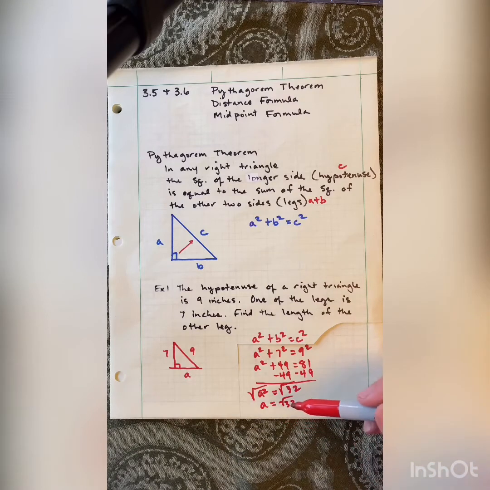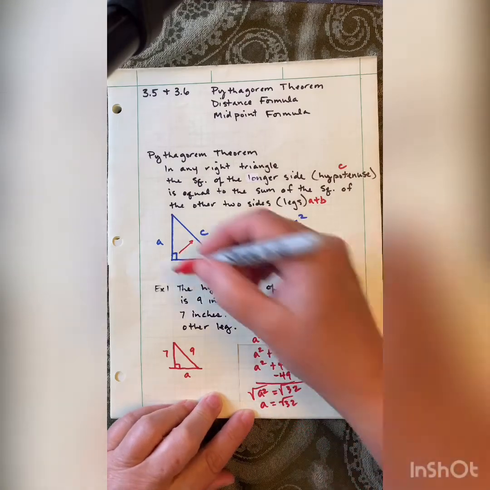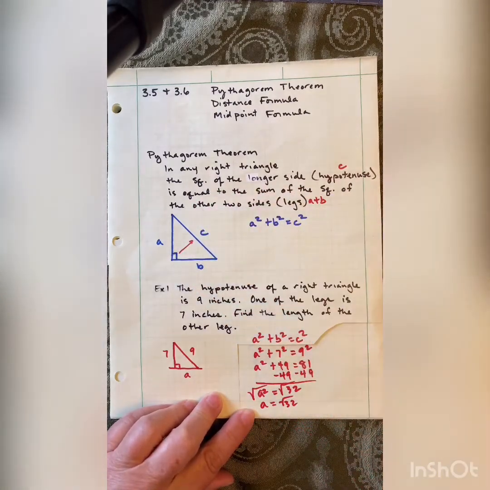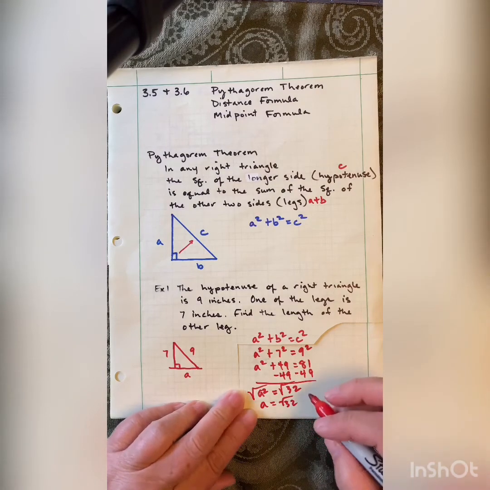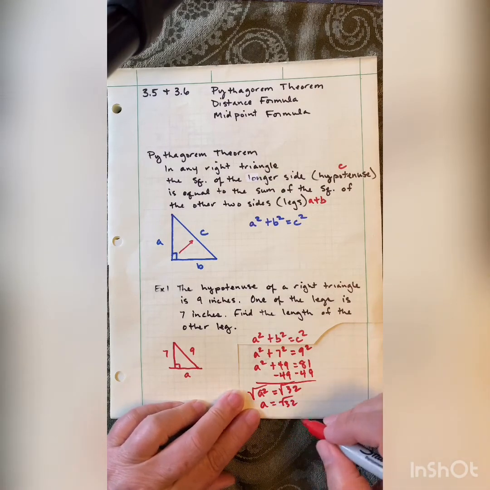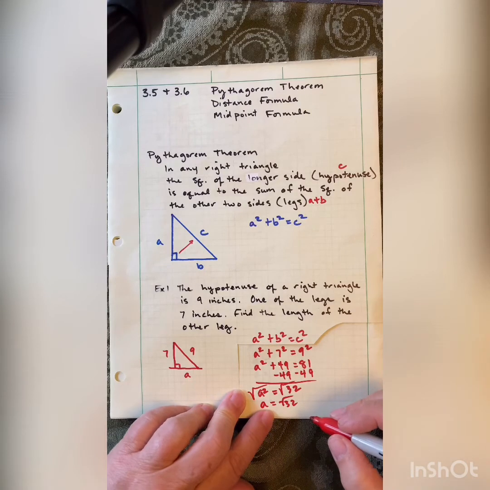Now, normally we would use a plus or minus in front of that square root of 32, but since we know it is a distance, a length over here, it can only be positive. All standard rules apply for simplifying this. We can't have a perfect nth power under there.